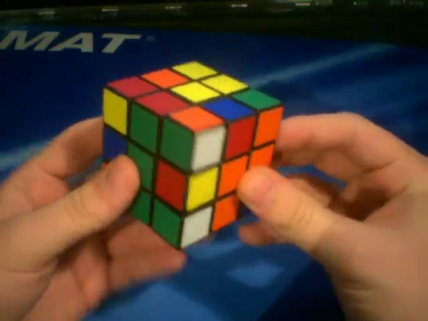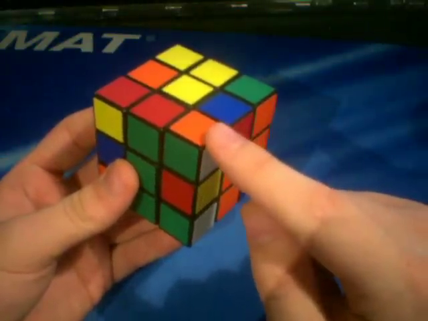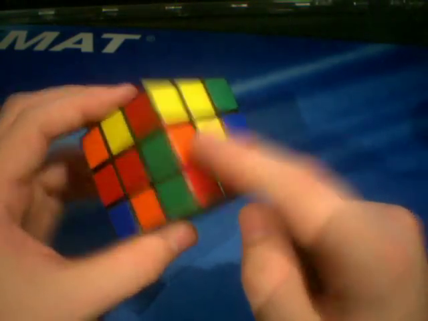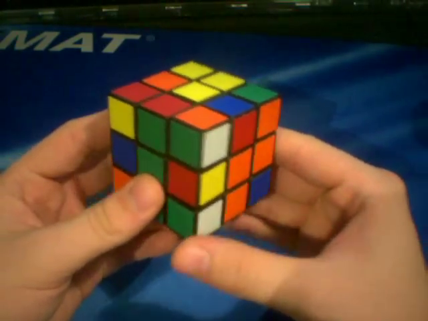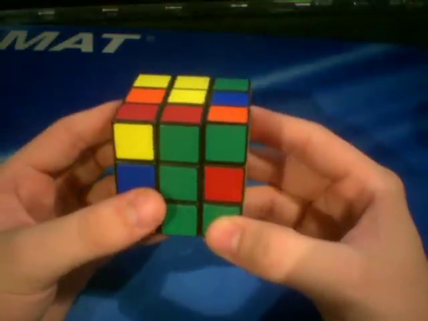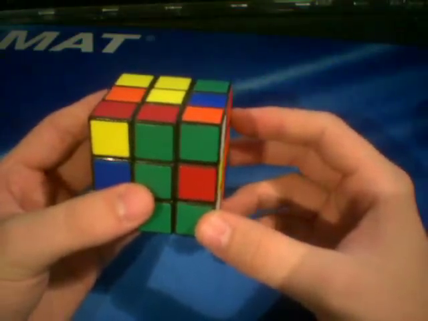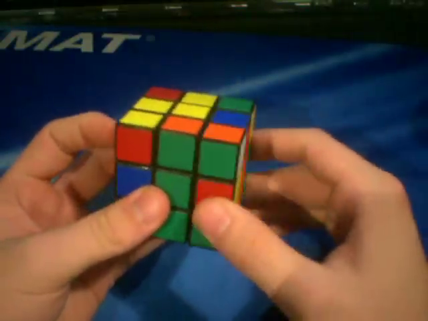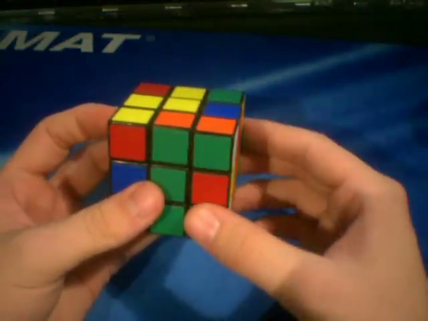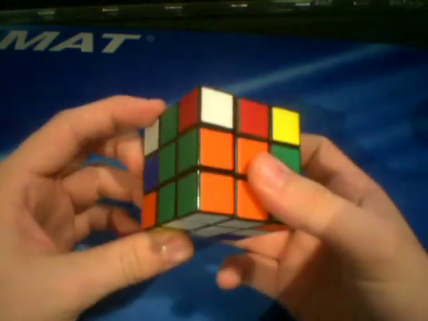This next case is where you have the corner above the slot. We're trying to solve this green and orange, and the edge is behind it, and you have the same color on the top. Now, normally what you would have to do is one of two things. The first thing you might do is move it down and pair it up like that. But this requires a cube rotation to be able to put it in the slot.